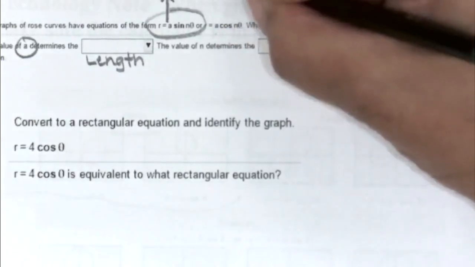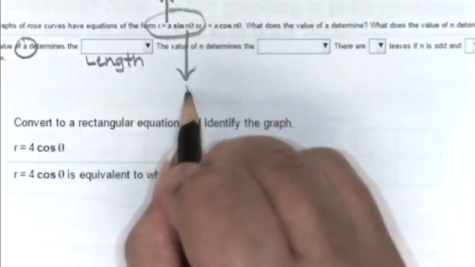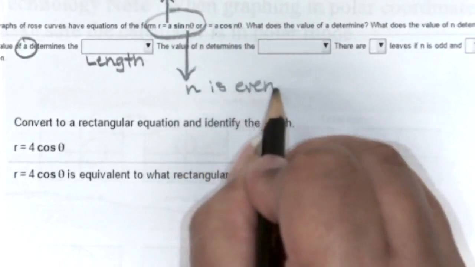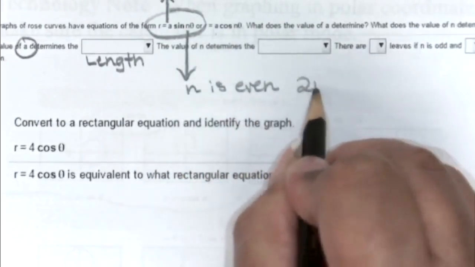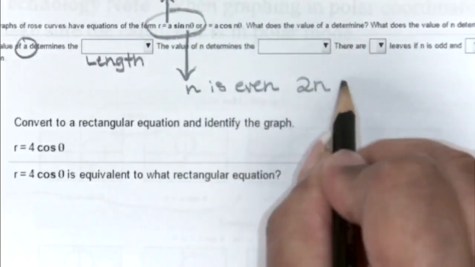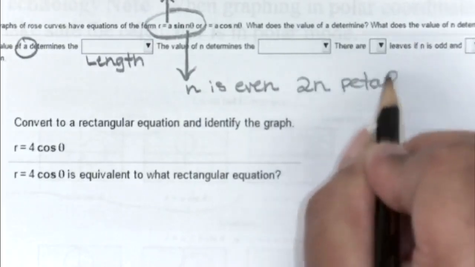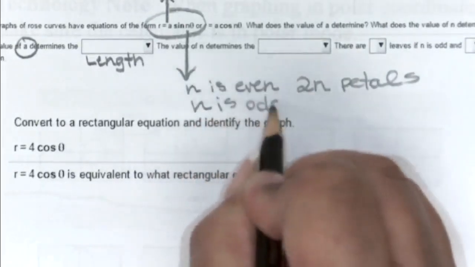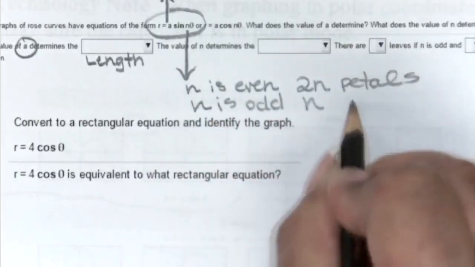And then the N value, well, it depends. If N is even, then double N is the number of petals. And if N is odd, then you're going to have exactly N petals.